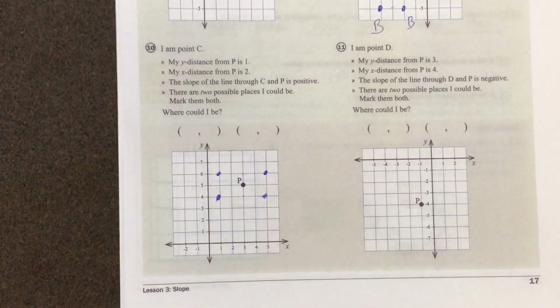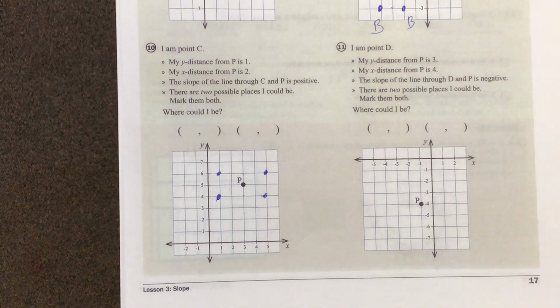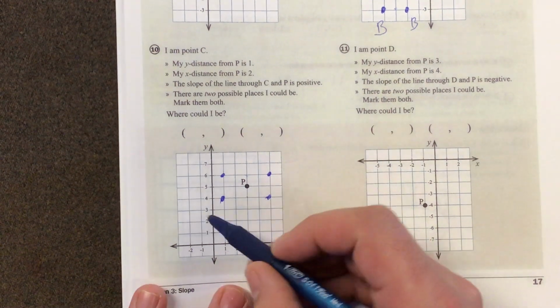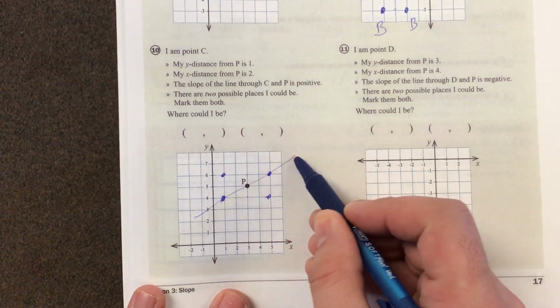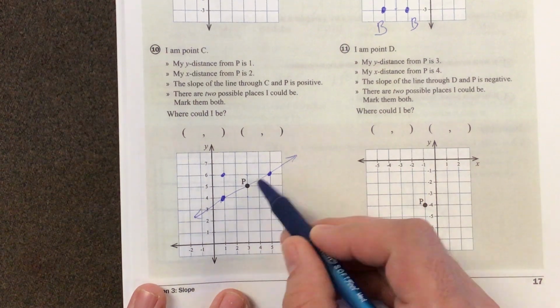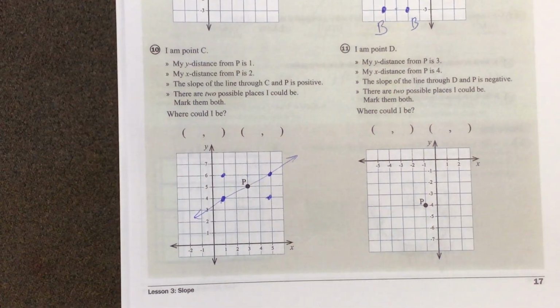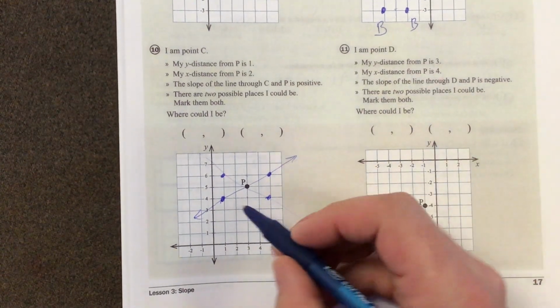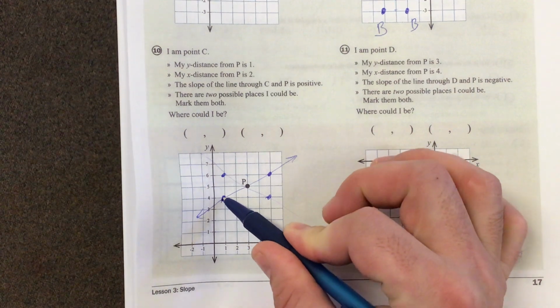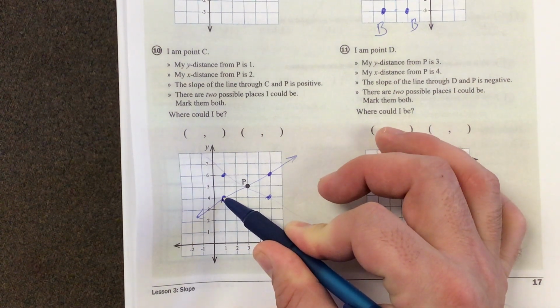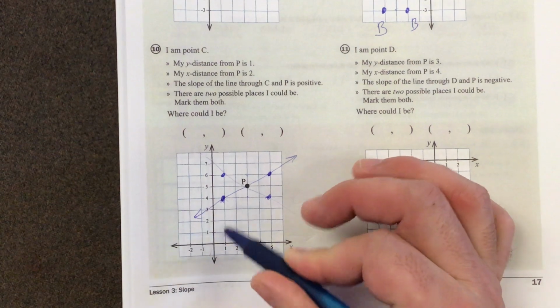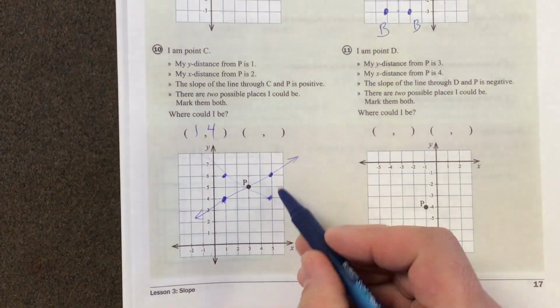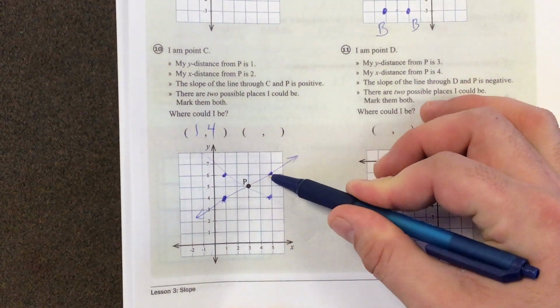Slope of the line is positive. What's that mean? It's going this way, with a positive slope. So these are the 2 points I need to list. This way would be a negative slope, so that one is out. So what point is this one? 1, 4. And the other one? 5, 6. Yes.